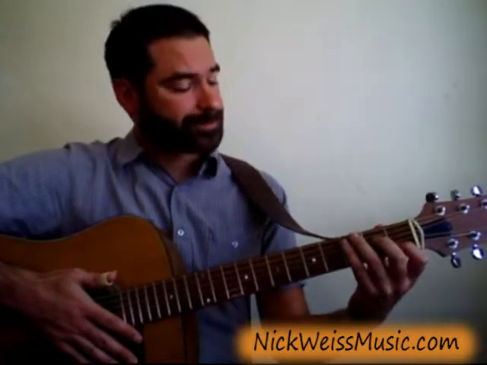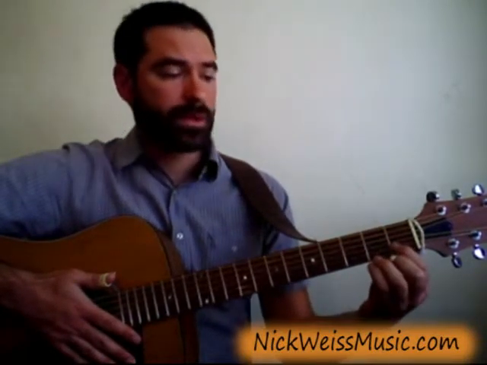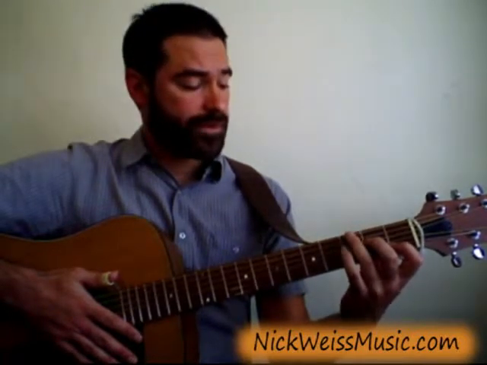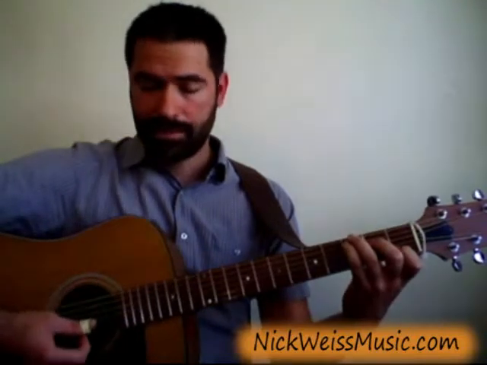C major is one that uses all four fingers. With your first finger, put it on the first fret of the B string. Second finger, second fret of the D string. Third finger, I put on the third fret of the low E string, and pinky, third fret of the A string. And here are the notes played individually.